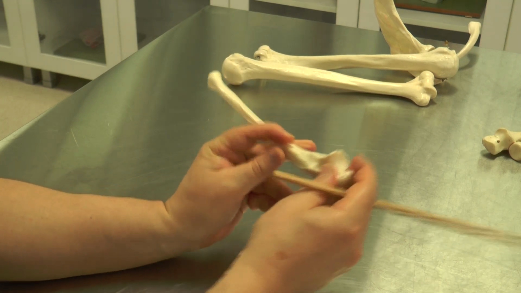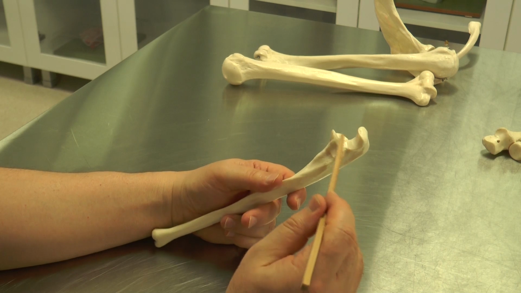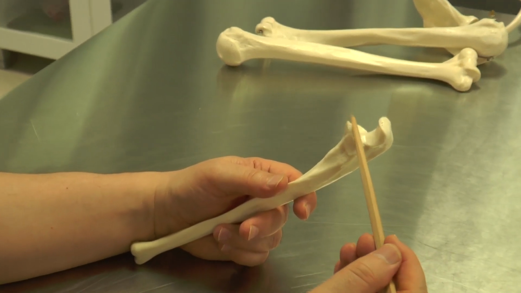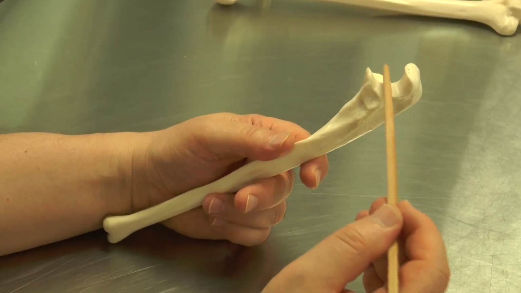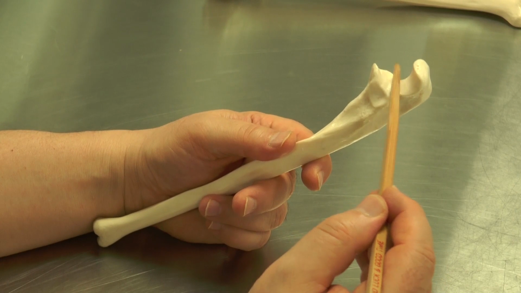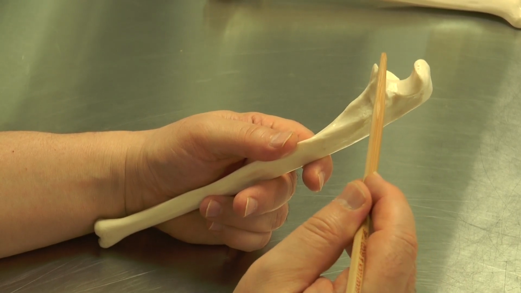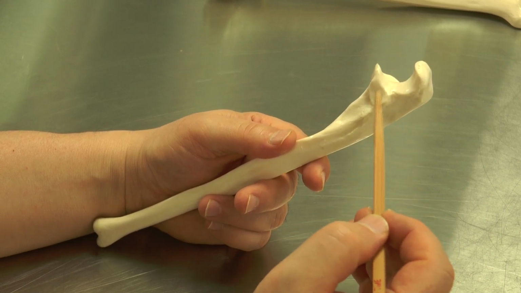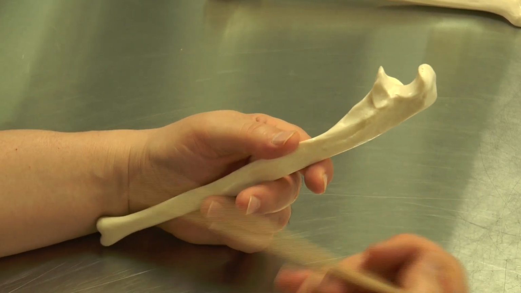And then we have two notches here: the trochlear notch, also referred to as the semilunar notch, which is this big notch, and on the lateral side the radial notch, where the head of the radius attaches.